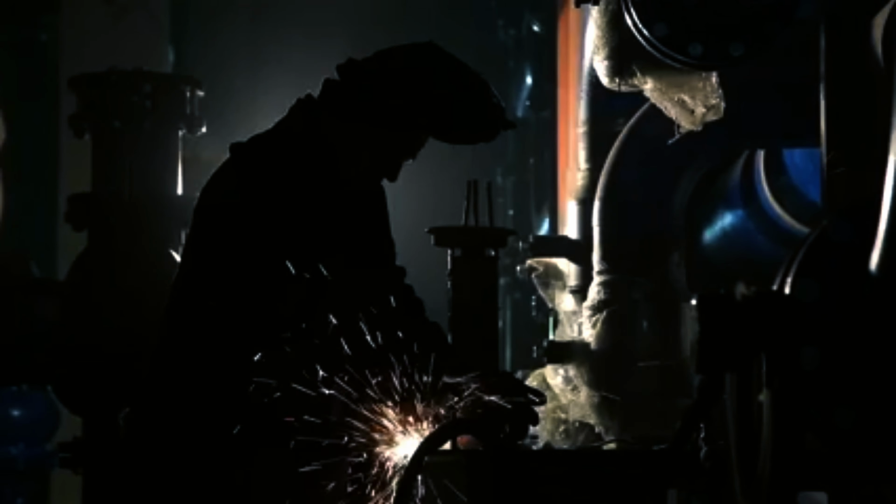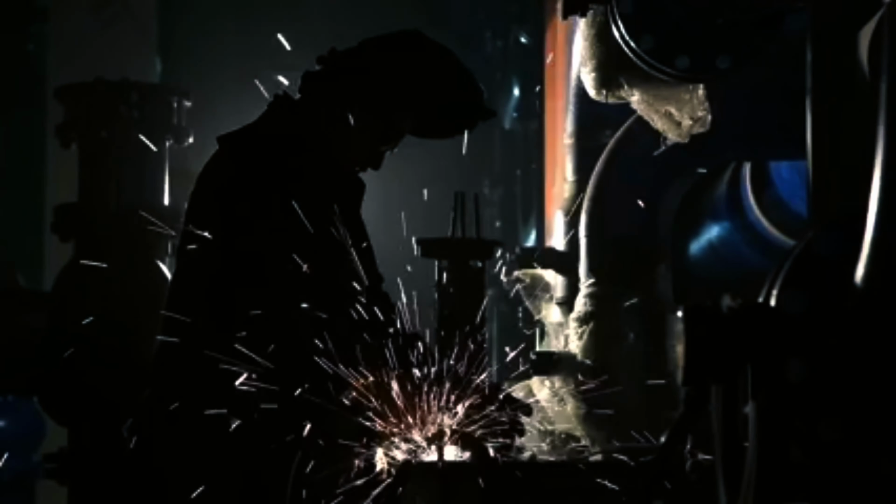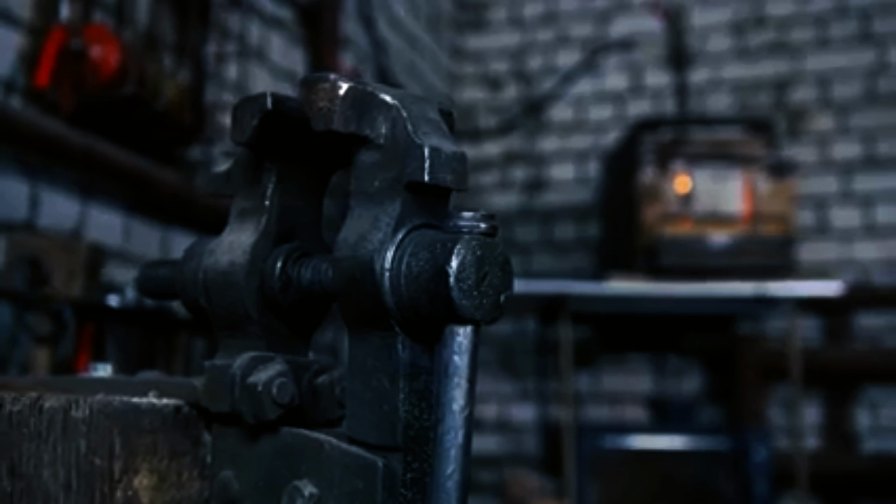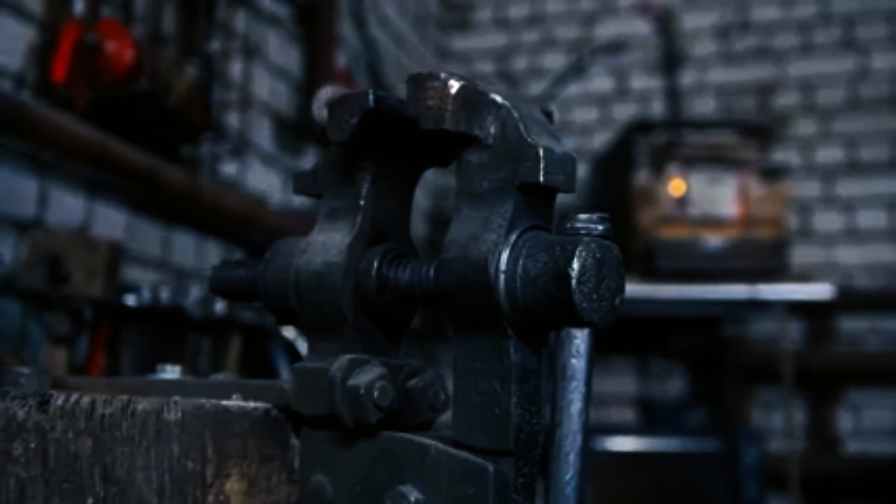Heat treatment is not a one-size-fits-all process. Different metals and applications require different heat treatment methods. These methods are like recipes, each with specific steps and temperatures. In the next sections, we'll delve into some common heat treatment methods. We'll explore how they work and what makes each one unique.